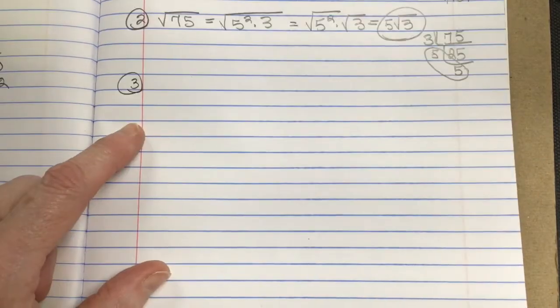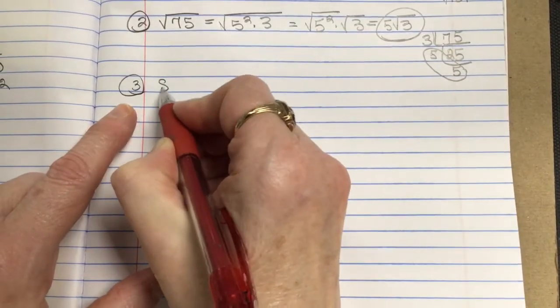Number 3. What if we throw a number in front of it? Let's do 8 times the square root of 20.